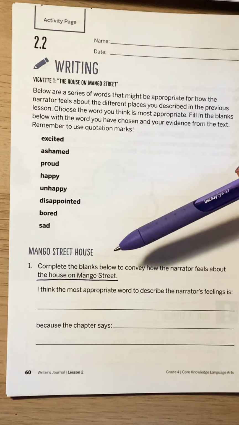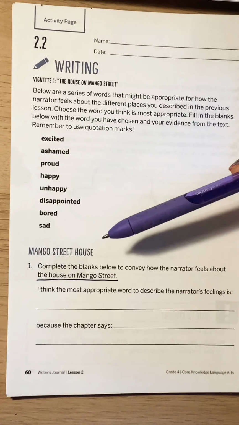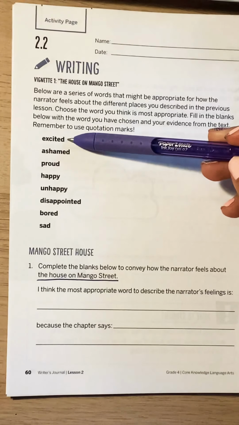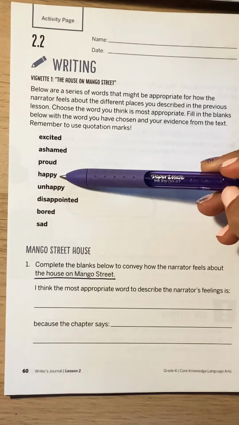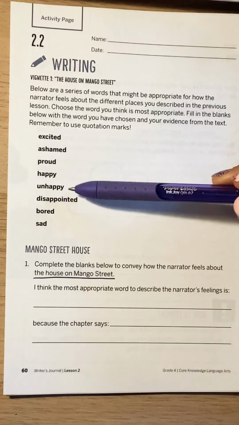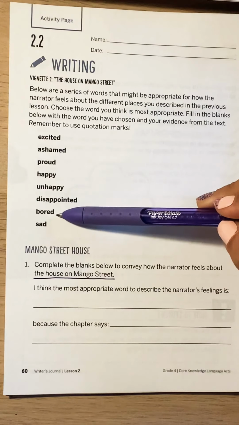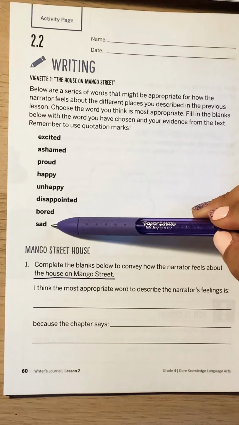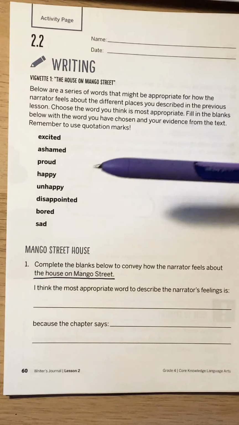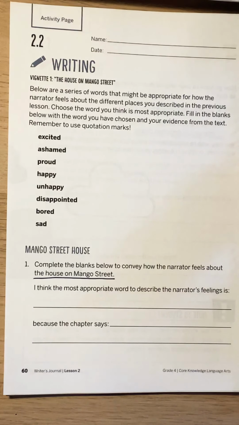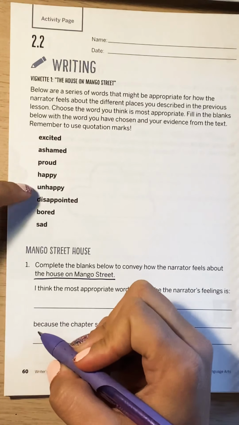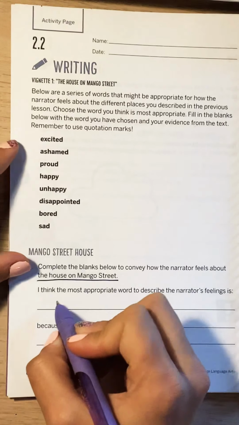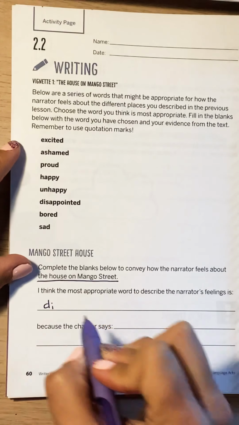And you can pick a couple of these, okay? There's a few that fit. She's not excited about it. She might be a little bit ashamed of it. She's not proud of it. She's not happy with it. She is unhappy. She is disappointed. I wouldn't say she's bored, and maybe she's a little sad. Okay, I think the most precise word, the most exact word for this case is disappointed. But if you said ashamed, unhappy, sad, any of those are fine too. But the one that fits the best is disappointed.